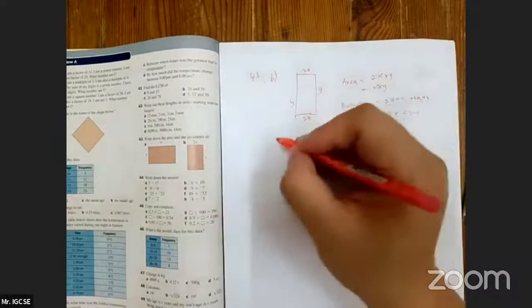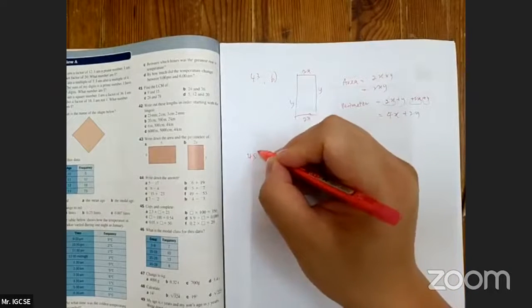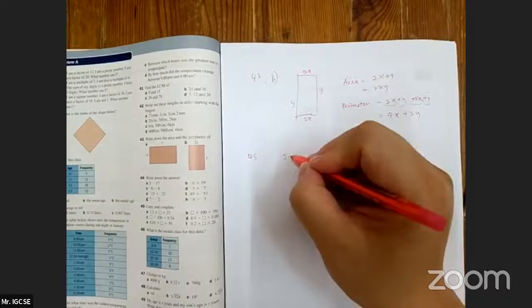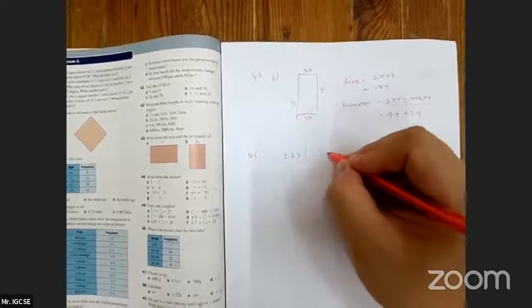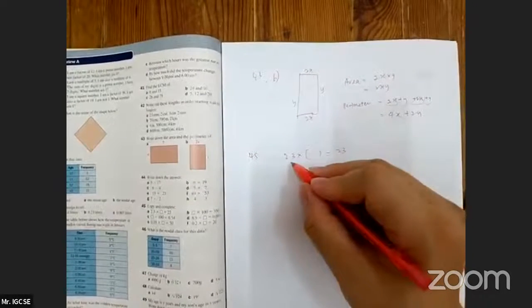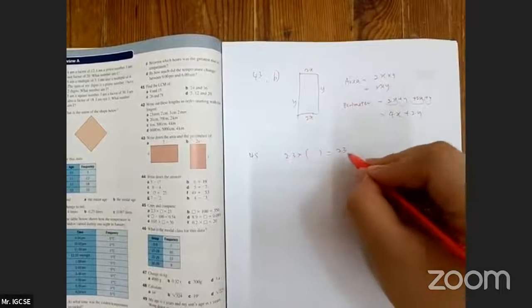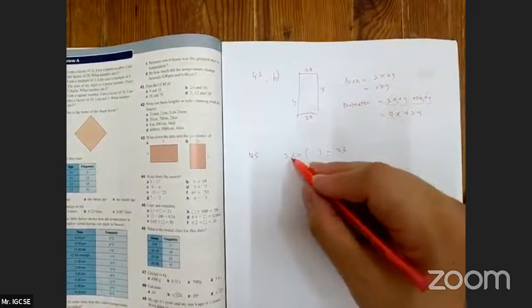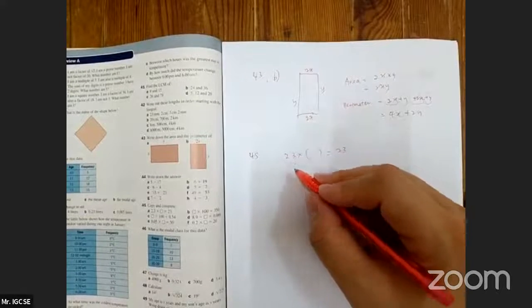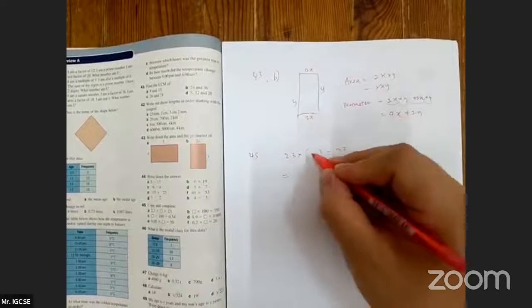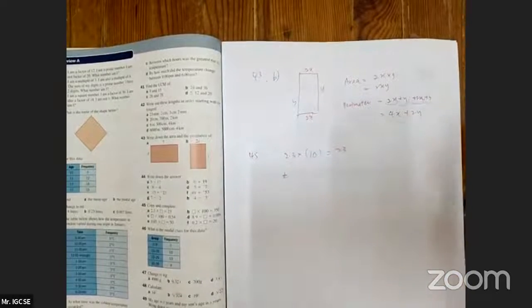Then we go to the 45. 2.3 times what number equals 23? So this becomes bigger. Can you see? This becomes bigger. Oh, so this is only one move to the right. So the answer for this one is 10.